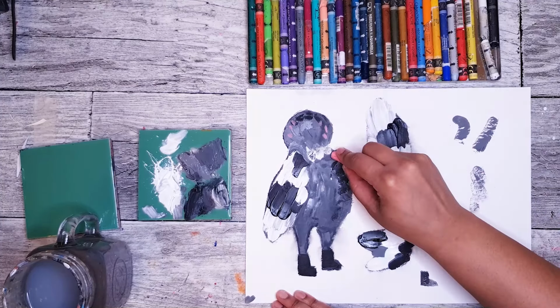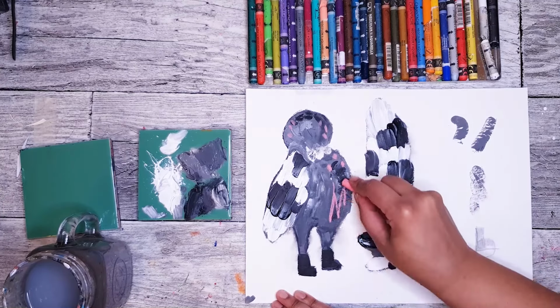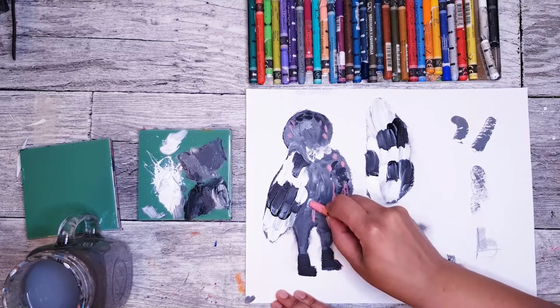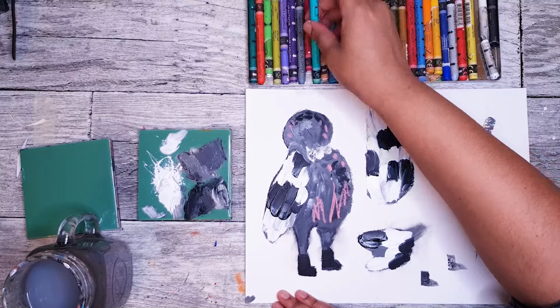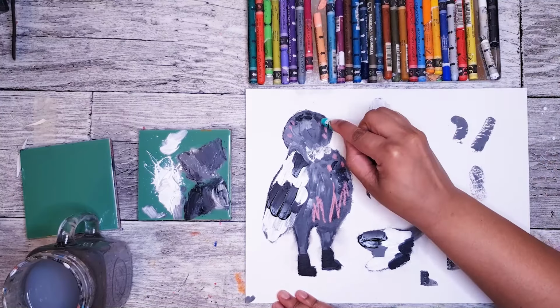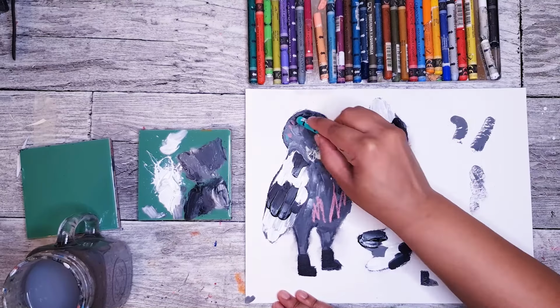And when I get to the belly or to the breast, I make some more dots and I just scribble. You don't have to be as random or as jagged. I enjoy this look. I feel it's a little bit more grungy, it's a little bit more rough and textured. That's why I do it this way.